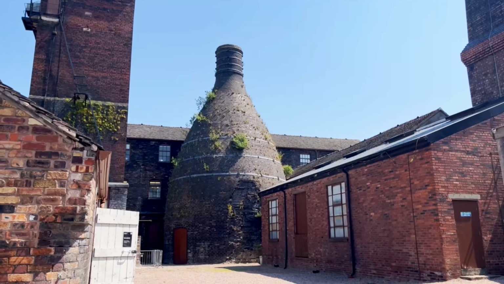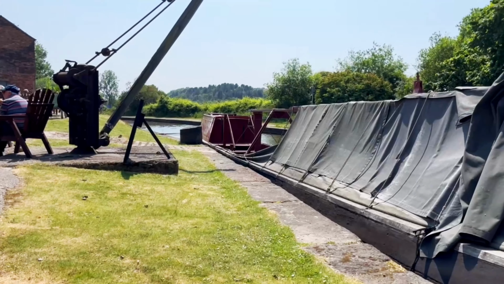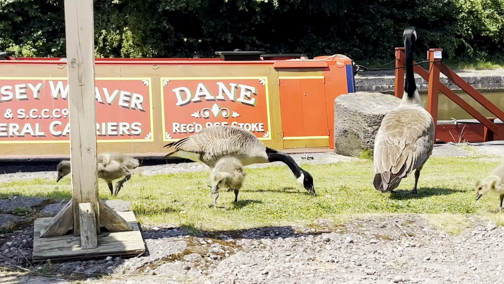The first 38 rows of this pattern are just plain blue, so that should be really easy to do. And if the weather's nice, I might just sneak outside and sit down by the canal. So yeah, I will update you when I'm ready to start the colourwork portion of the blanket.